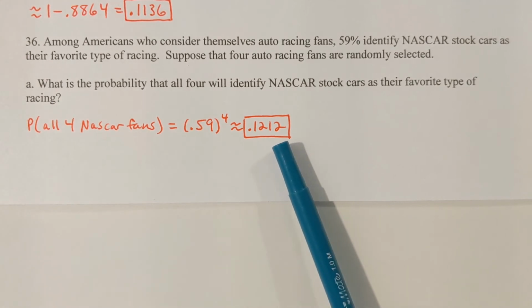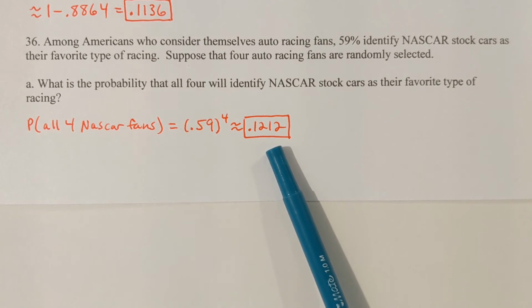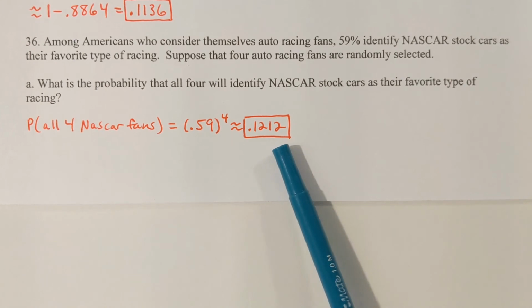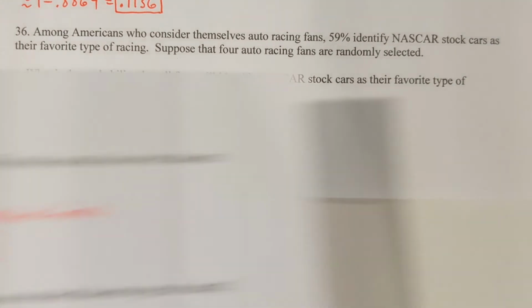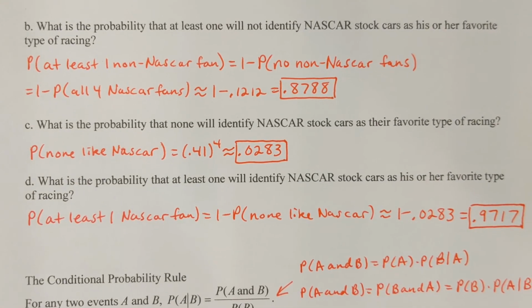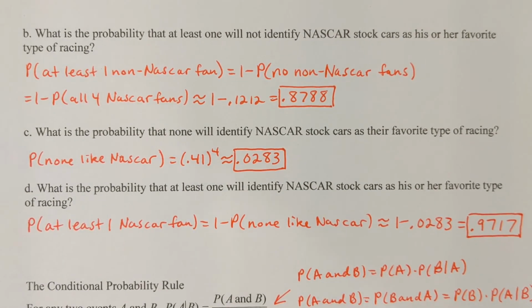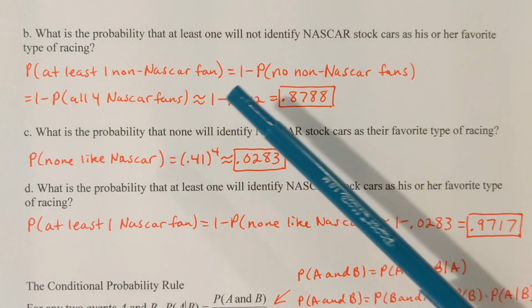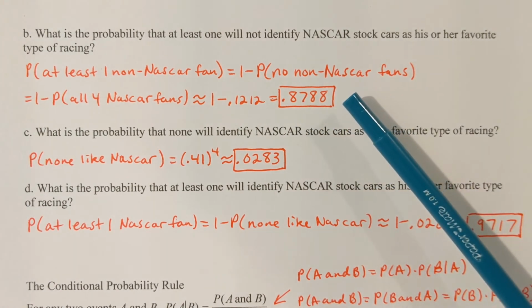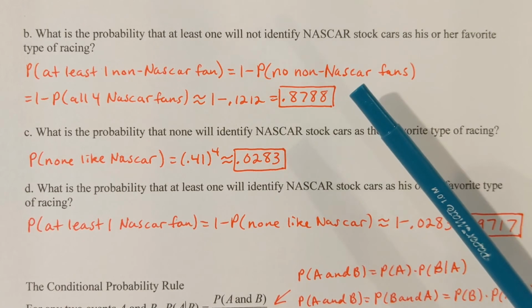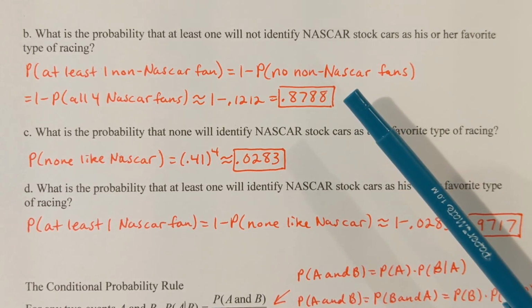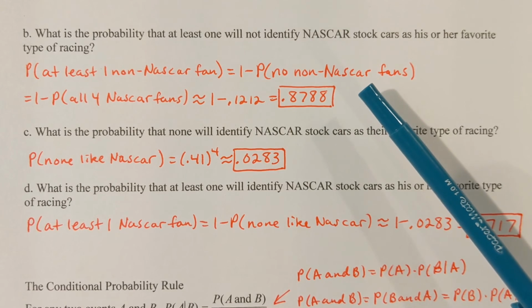Okay, now what this tells me, since this is a fairly low probability, is that at least one is probably not going to like NASCAR. Okay, and that brings me to part B of this. Part B, what is the probability that at least one will not identify NASCAR stock cars as his or her favorite type of racing? Okay, well, here's those words, at least one, again, so I'd want to be using the complement rule. The opposite of at least one is none. And I'm looking at 1 minus the probability that we have no non-NASCAR fans.